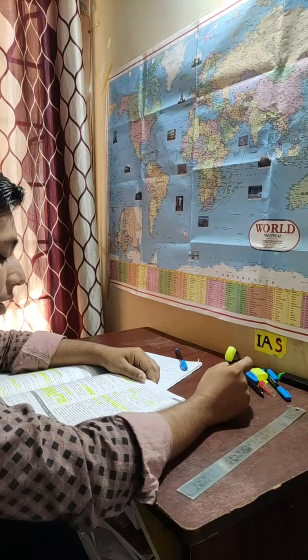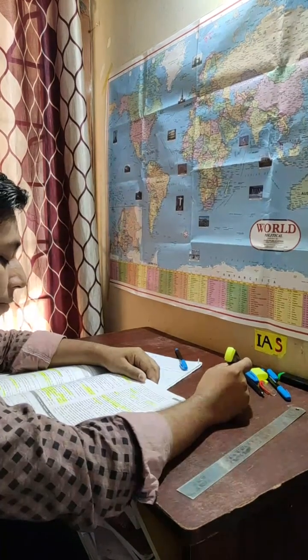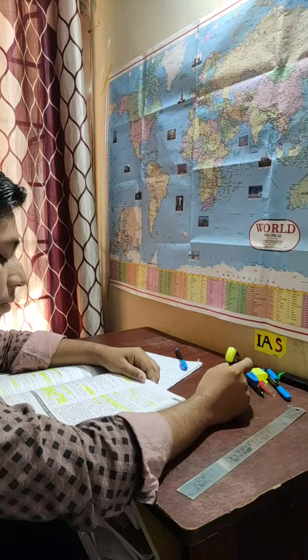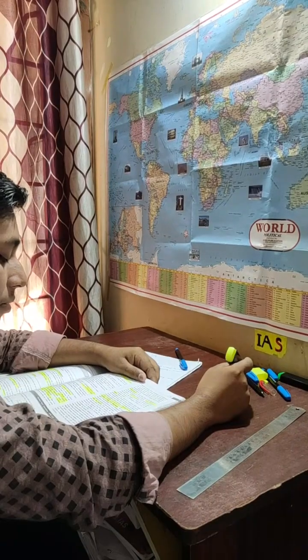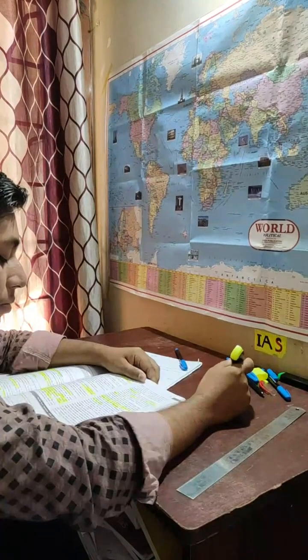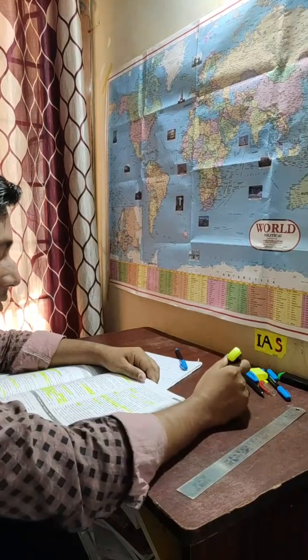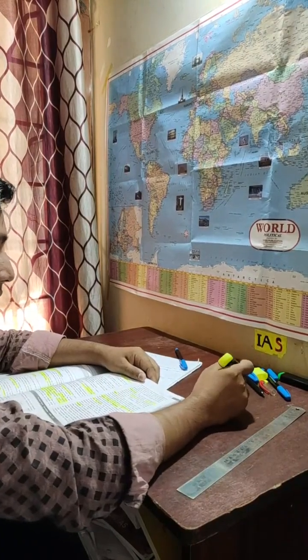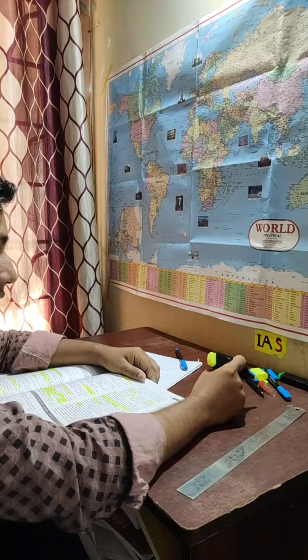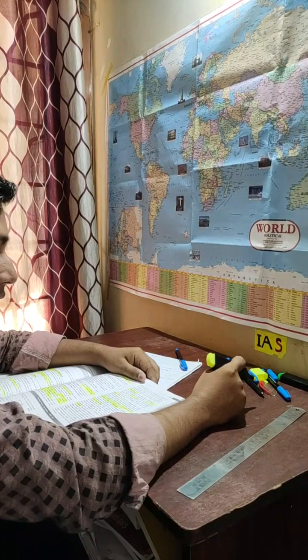The idea of unity has been buttressed by adding the word integrity of the nation in the preamble by the Constitution 42nd Amendment Act in 1976.